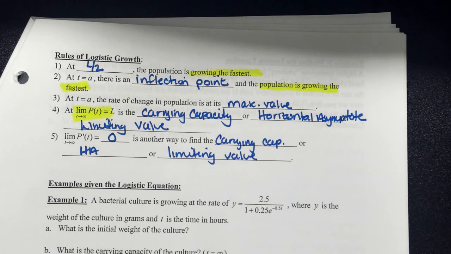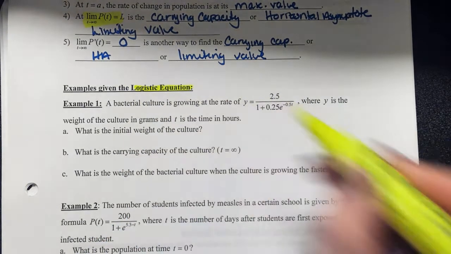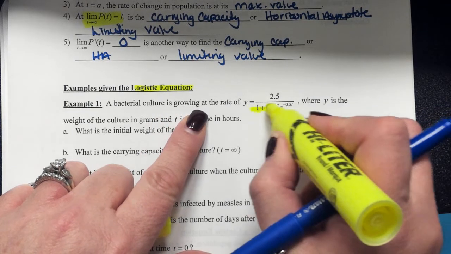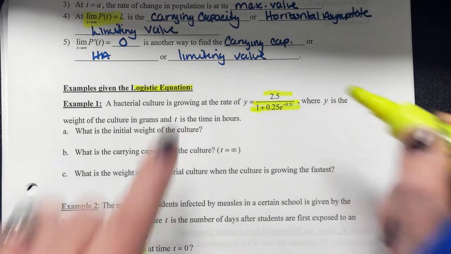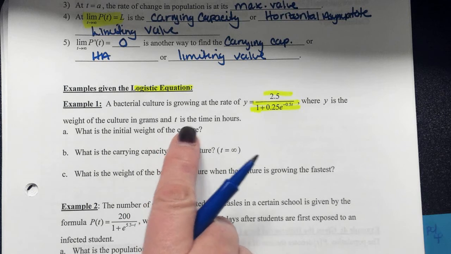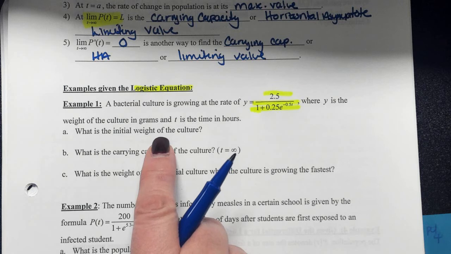So like I mentioned, they may give you the logistical equation. They may give you the differential form of the logistical equation. So you have to be able to answer questions about logistics whether it's given the equation or the differential form. So here's an example where I'm actually going to be giving you the logistical equation. So they're giving you a bacteria culture growing at a rate of 2.5 divided by 1 plus 0.25 e to the negative 0.5t, where y is the weight of the culture in grams and t is your time in hours. So first question, what is the initial weight of the culture?